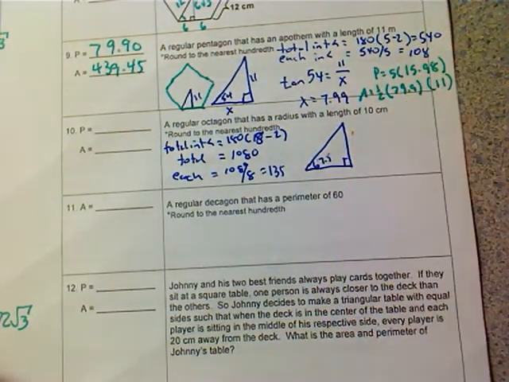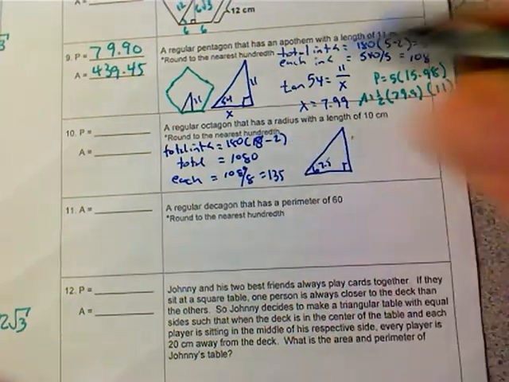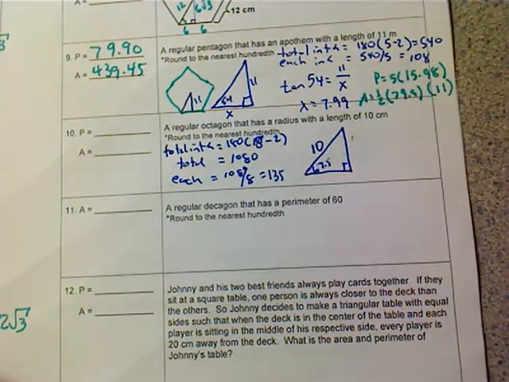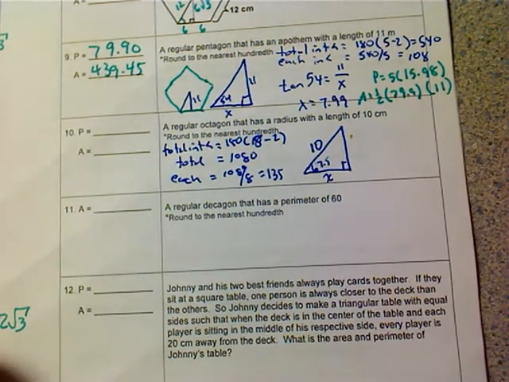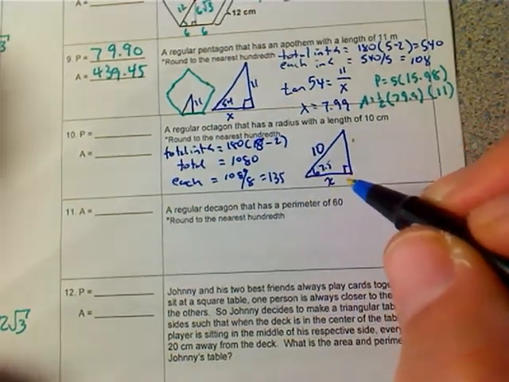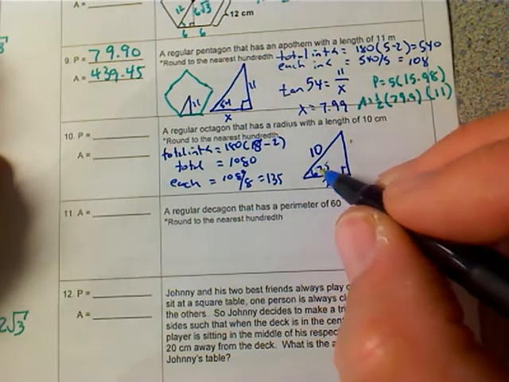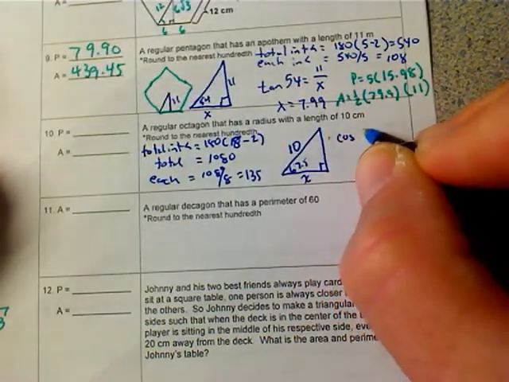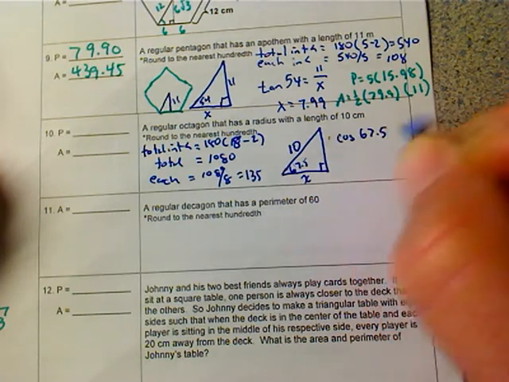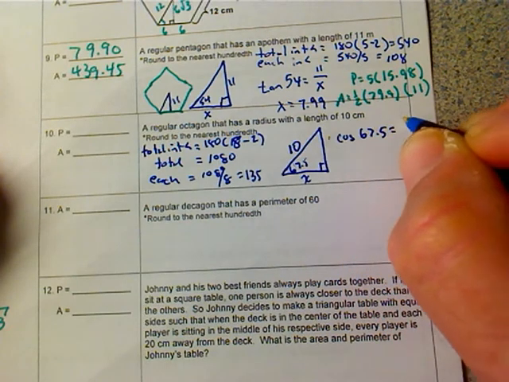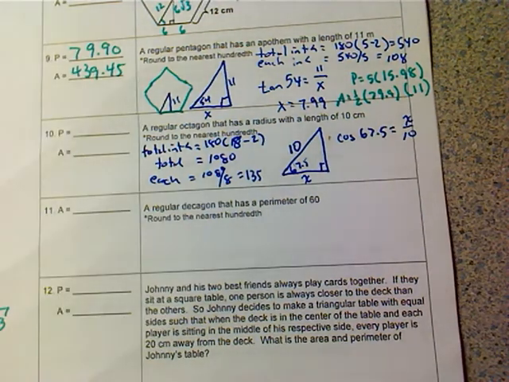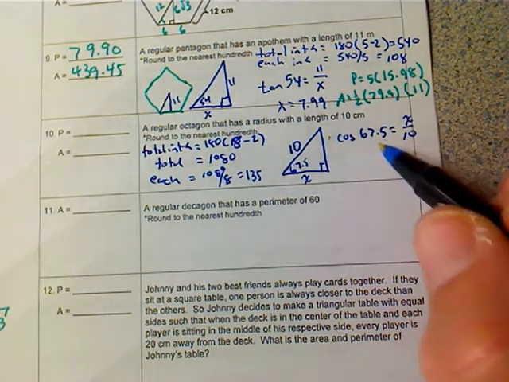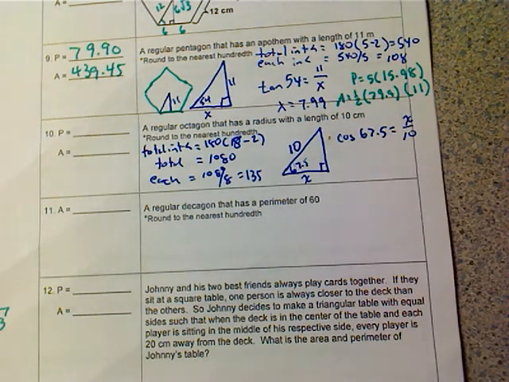This is a right angle. It told me the radius was 10, so that's this distance right here. And I'm looking for this one. So now I've got to use a different trigonometric function. It's going to be the cosine, adjacent over hypotenuse. So the cosine of 67.5 is adjacent over hypotenuse. So I multiply both sides by 10, and I take the cosine of 67.5.